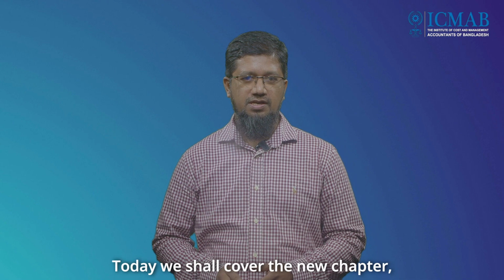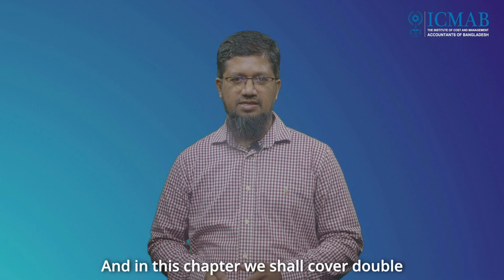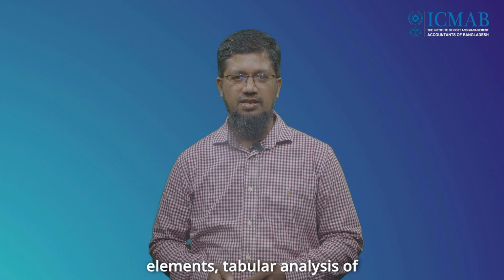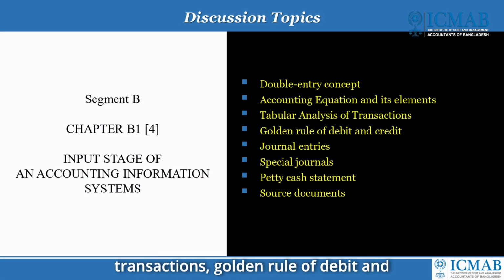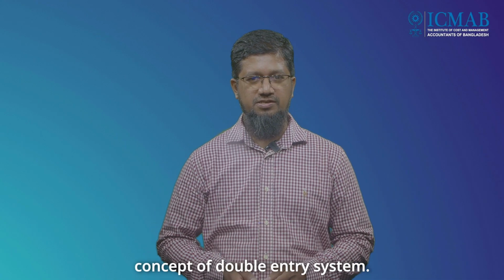Today we shall cover the new chapter B 1.4, input stage of accounting information systems, and in this chapter we shall cover double entry system, accounting equation and its elements, tabular analysis of transactions, golden rule of debit and credit, journal entries, special journals, petty cash statement, and source document. So let's start with the concept of double entry system.